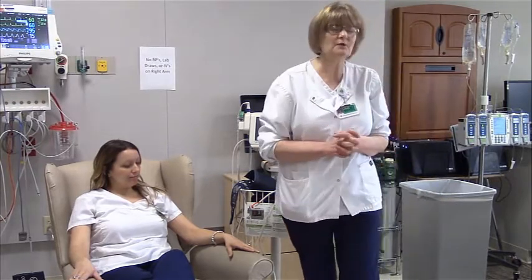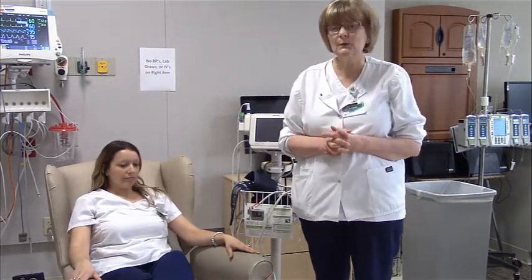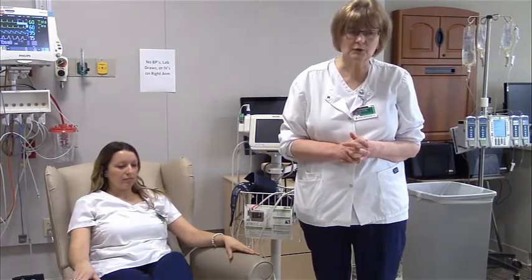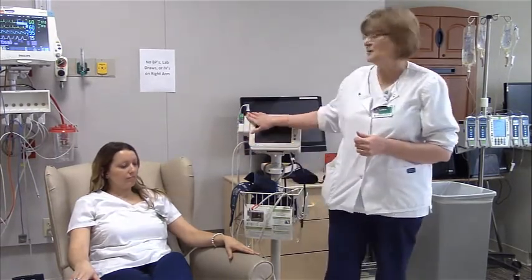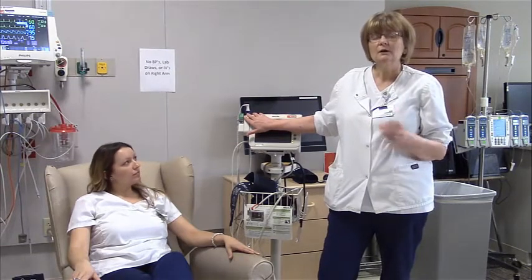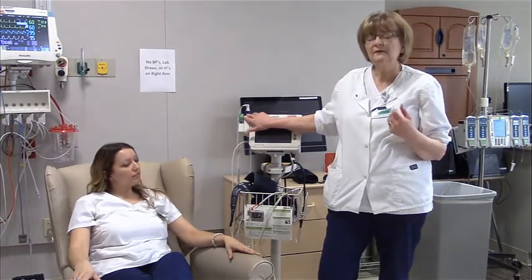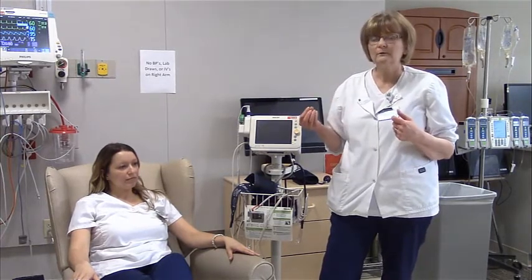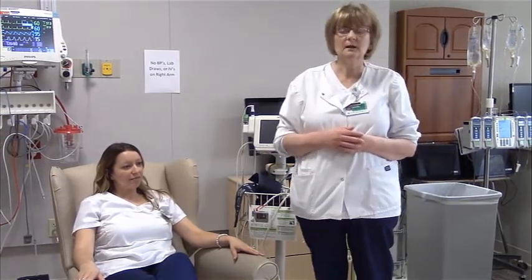The other type of temperature that you may be asked to obtain, and only with the physician order, is a rectal temperature. So you won't be using this particular temperature tool. You'll have to find the one that has the red cap. So if you think red rectal, you'll be able to do a rectal temperature.